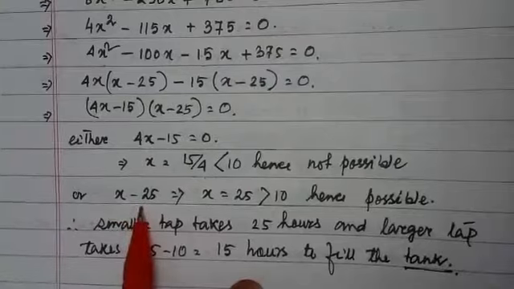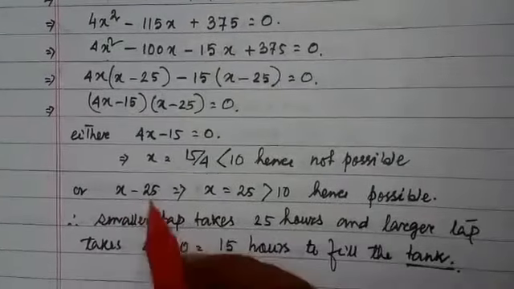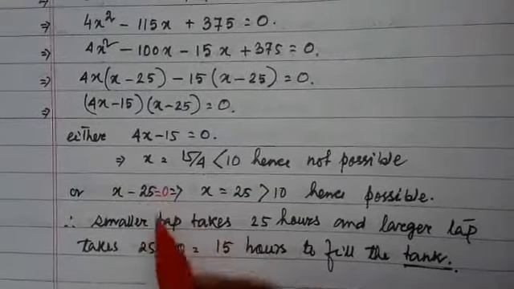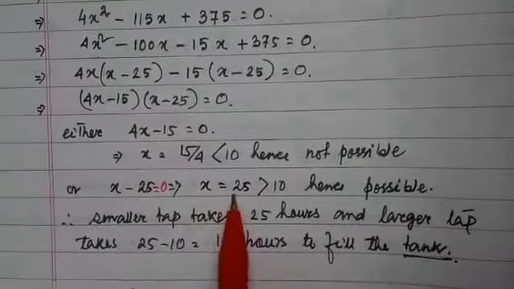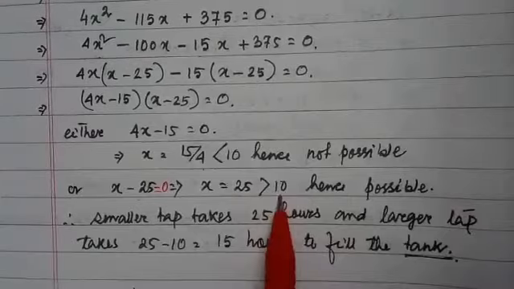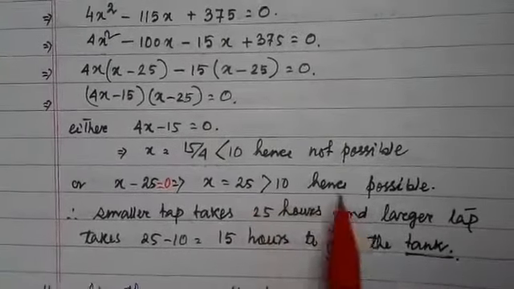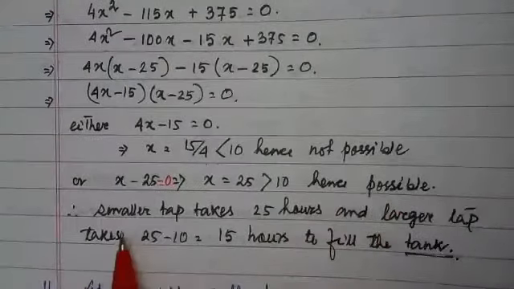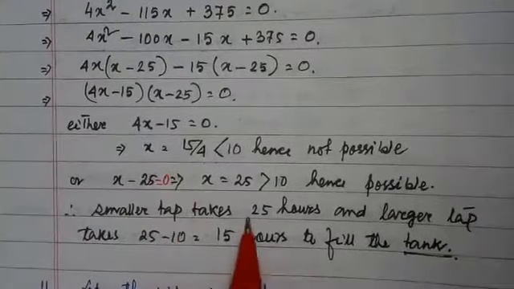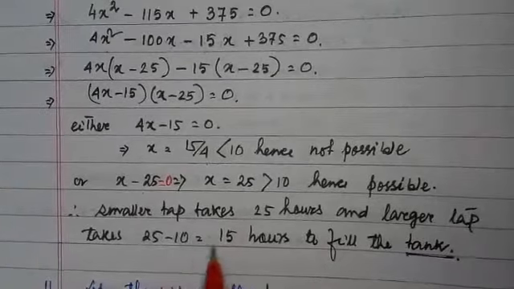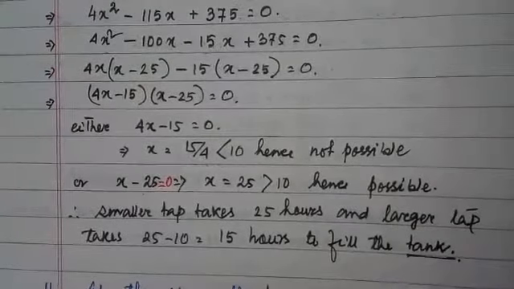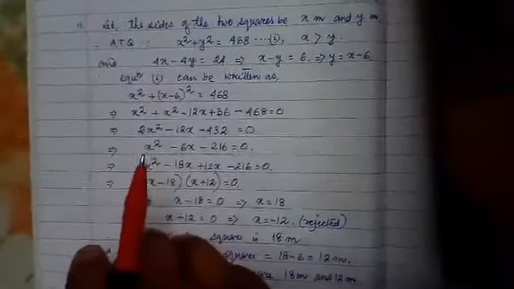Now x minus 25 is equal to 0 implies x is equal to 25. Now x is equal to 25, this value is greater than 10. So this is the acceptable value. This is the possible value of x. Hence smaller tap takes 25 hours and larger tap takes 25 minus 10, that is 15 hours to fill the tank. Now sum number 11.